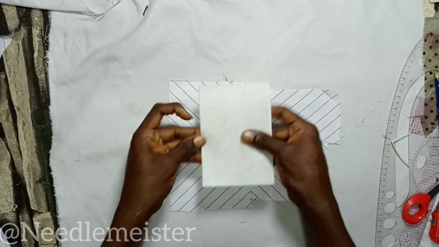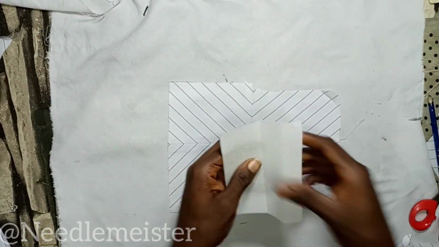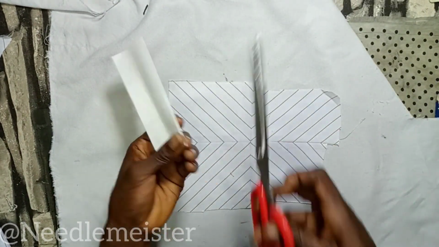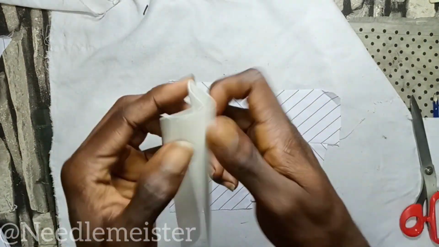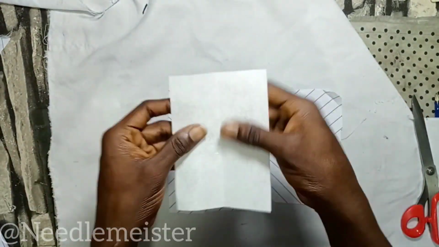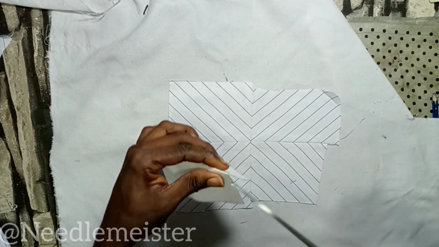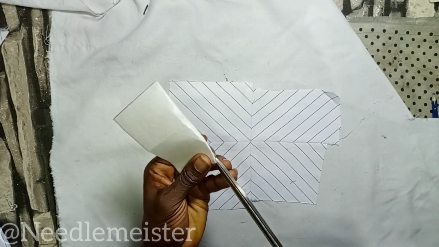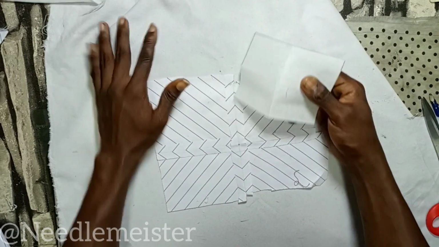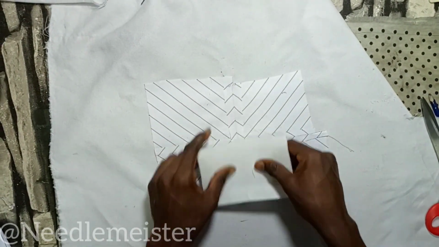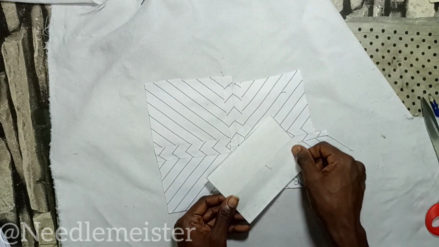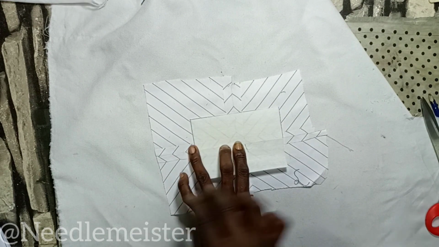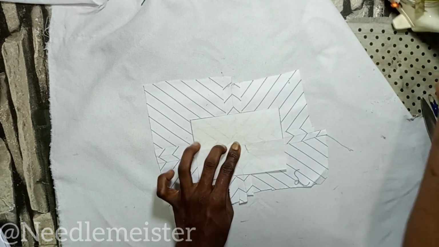The next thing we are going to do is to mark the midpoint of every side of our interfacing. The midpoint here, the midpoint here, and the sides. All of the notches will rest on the same lines. First, set the center of the interfacing to the center of the pattern like this. Then arrange other sides with your fingers.